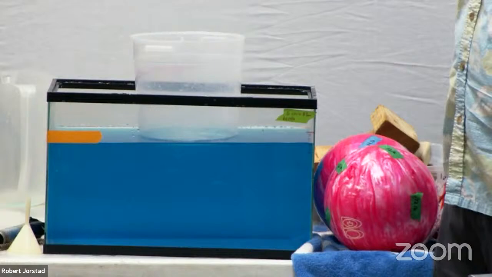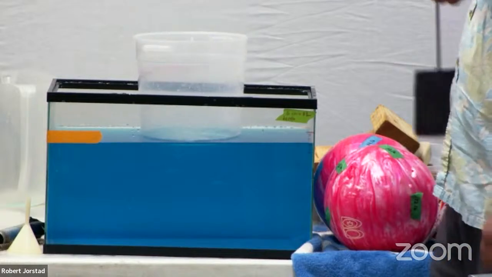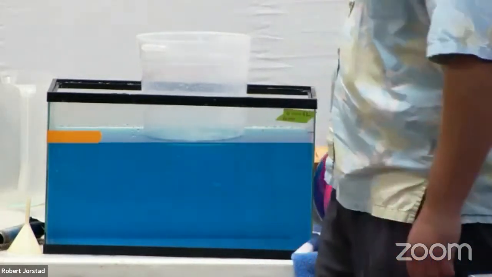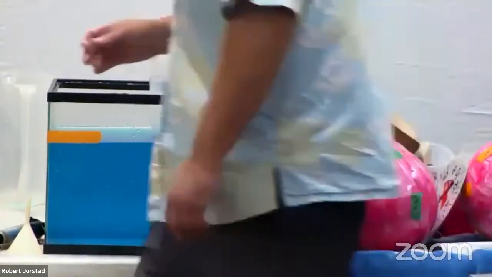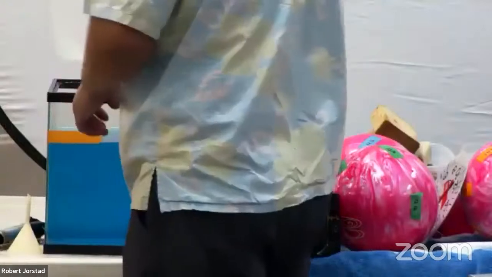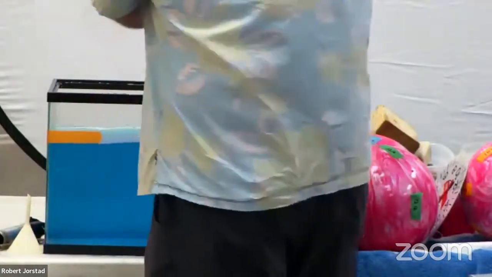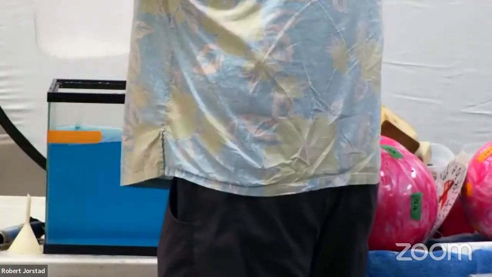Okay, are we ready? Let's take a look. Here's the short version. Everybody keep an eye on the volume displacement now. Because I added a little bit of water, let me take just a little bit back out. Remember I added some water a few minutes ago? Let me just take out a little bit.